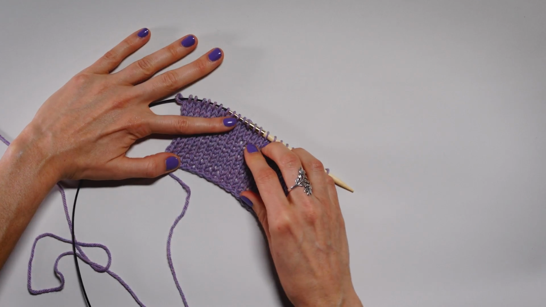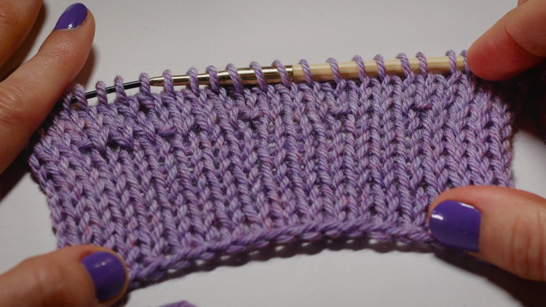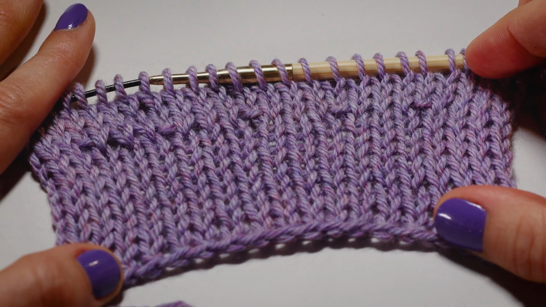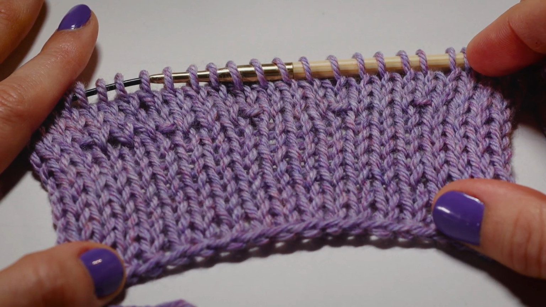As you continue to knit, these blend in pretty well. You don't really know that they're there unless you're looking for them, which is kind of the point.